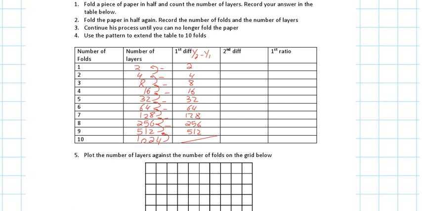So is your first difference constant? Is it the same number repeating? No, right? It's not 1, 1, 1, 1, or 2, 2, 2, 2, or 4, 4, 4, 4, right? They're different numbers. So the first difference is not constant.